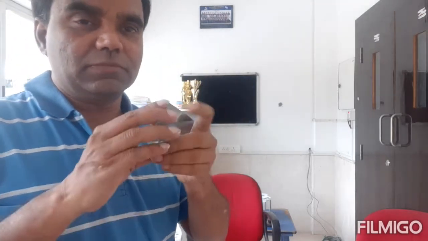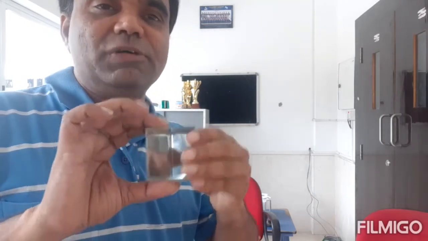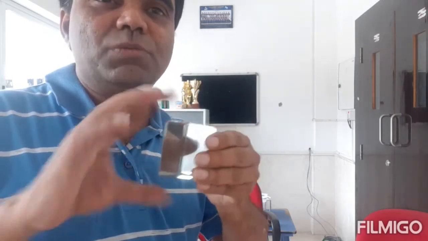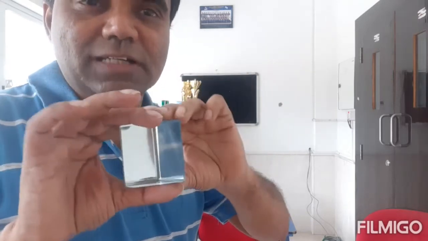And then the third thing I want to talk about is the triangular prism. Okay, we'll derive an expression for this. Clearly, as I said, you can make a water lens, and there's a glass lens also you can make with a bulb. Likewise, you can make a triangular prism with water also, and this is a glass triangular prism.